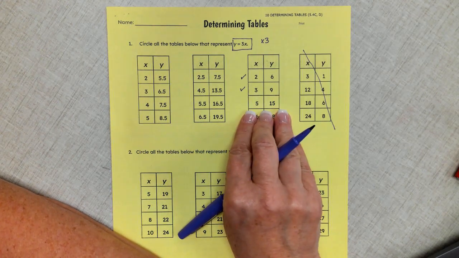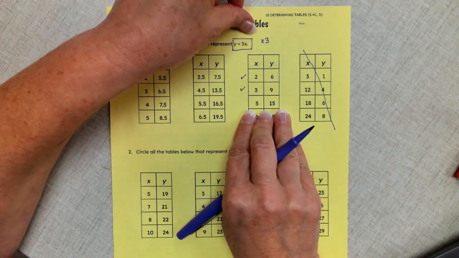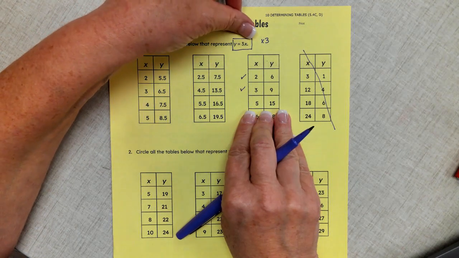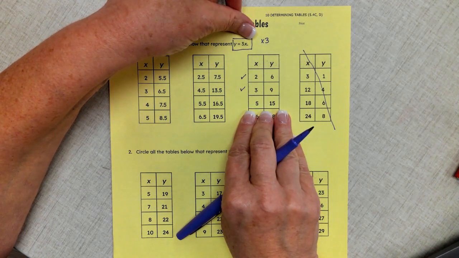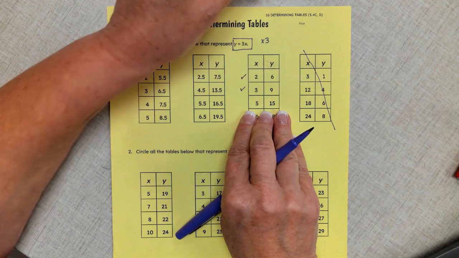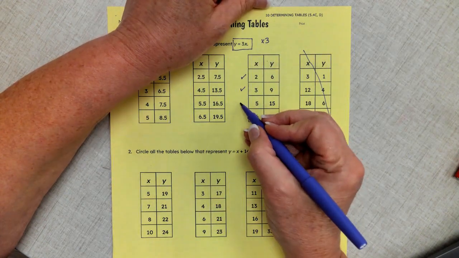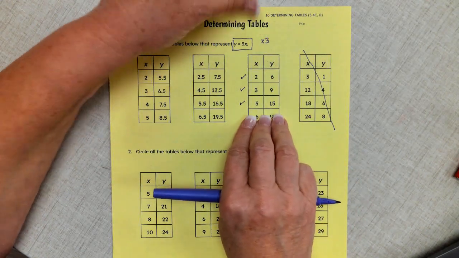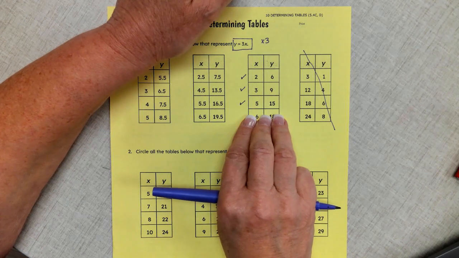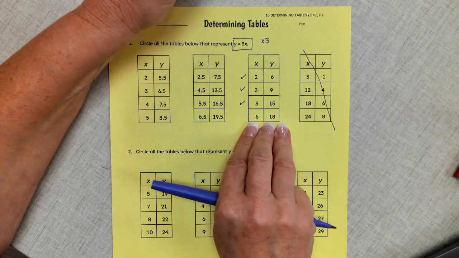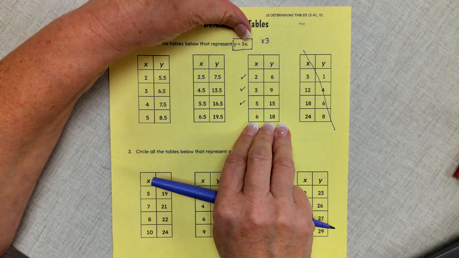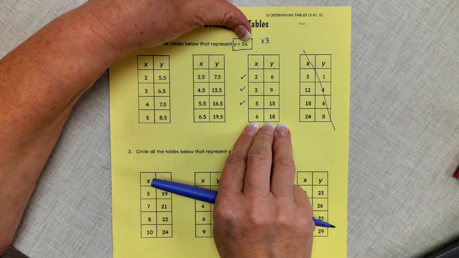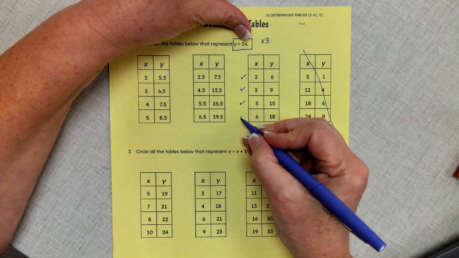If we were to put 5 in place of this x and say 3 times 5, 5, 10, 15, it would equal 15. So that pair, x and y, show a times 3 relationship. And the pair 6 and 18, let's see, 3 times 6, 6, 12, 18. That is also a match.